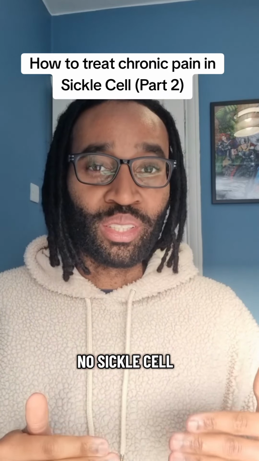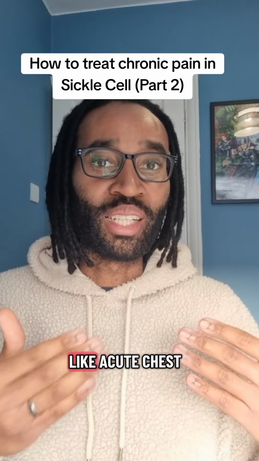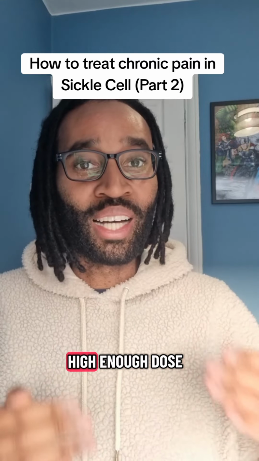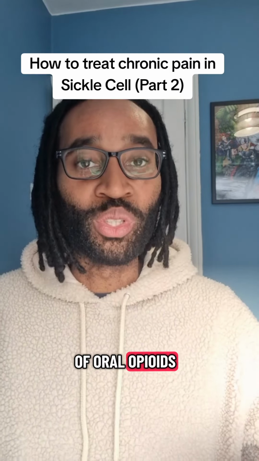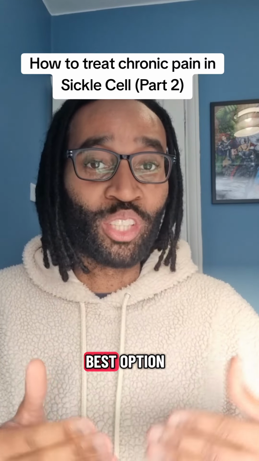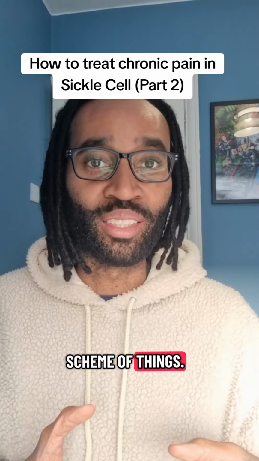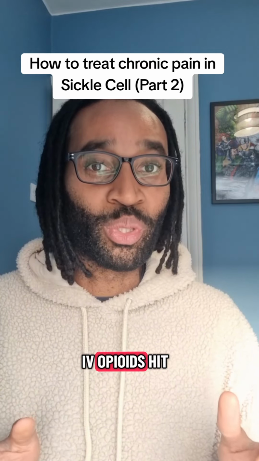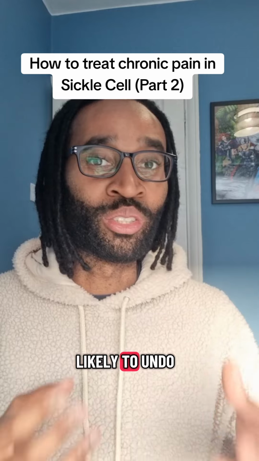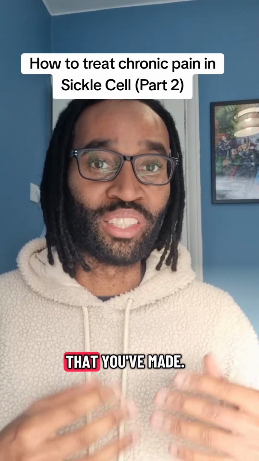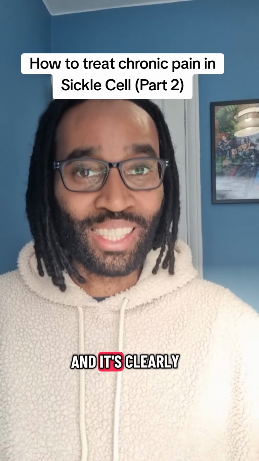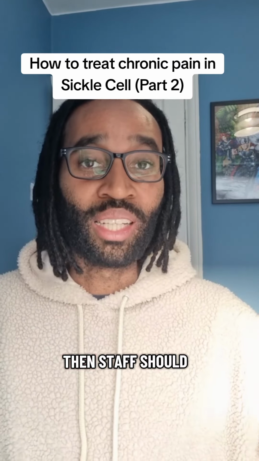If there are no sickle cell complications present, like acute chest syndrome or hemolysis, then starting a high enough dose of oral opioids to relieve the pain is likely the best option in the grand scheme of things. This is because IV opioids hit the nervous system harder and are more likely to undo the weaning progress that you've made.